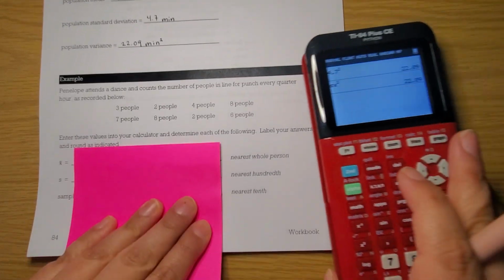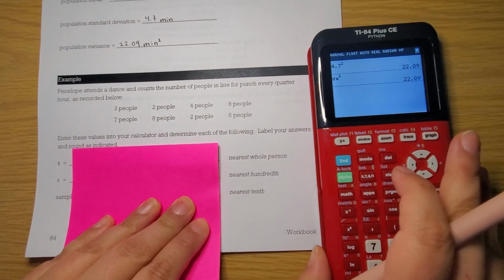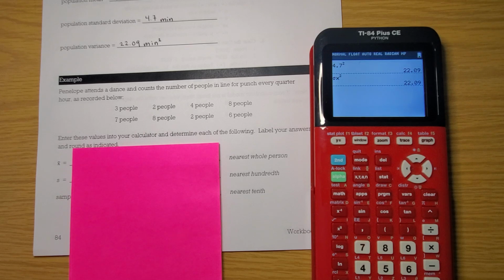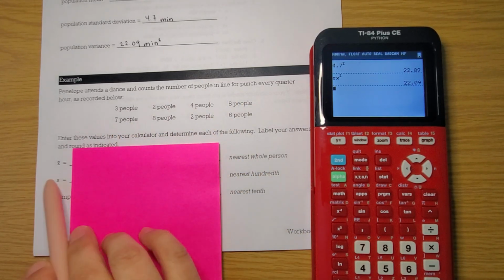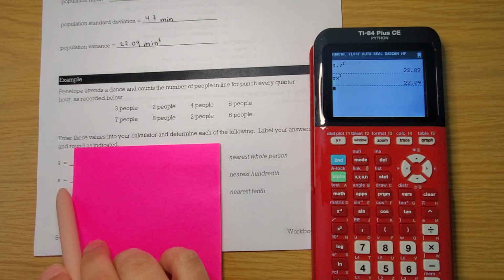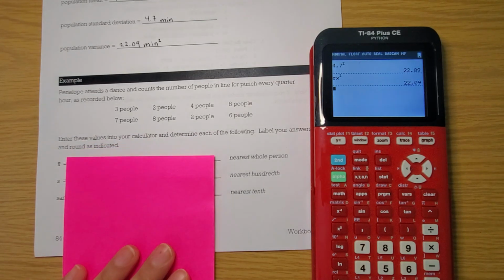All right, so I'm going to ask you to try using your calculator on this example. So here we have a data set of people, and they want us to find the sample mean, sample standard deviation, and sample variance. So I'm going to ask you to pause the video here to work through that, and then you can unpause and we'll compare your answers to mine.